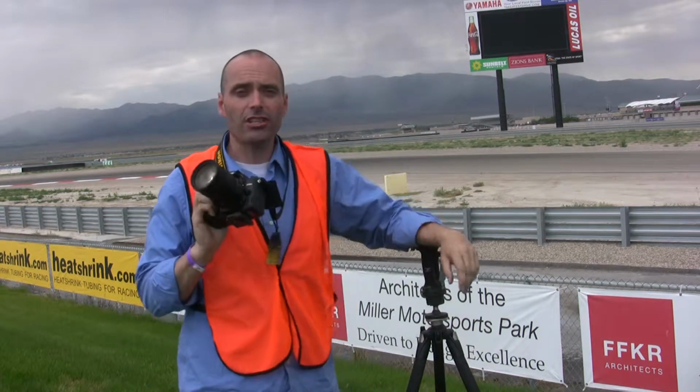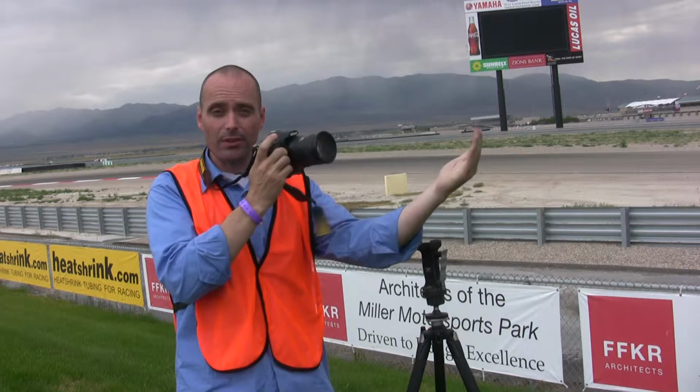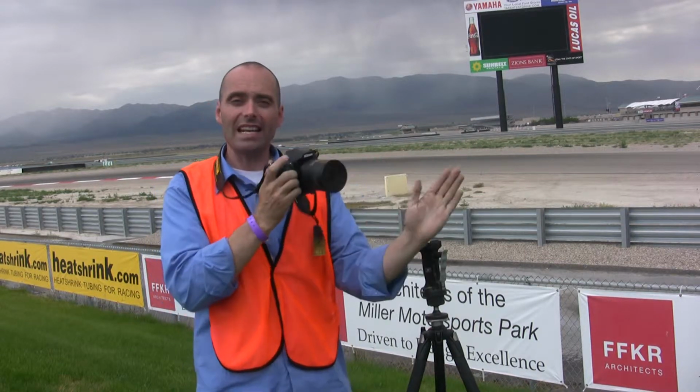Now by doing that, your shutter speed is slower, so it blurs the background because that's moving quickly through your field of view. However, the car is staying stationary in the field of view because you're panning with it, and that causes the car to be in focus, but the background's all out of focus and all blurred.